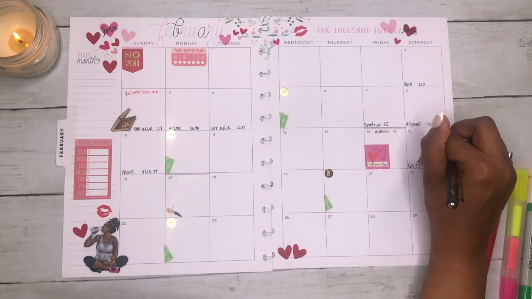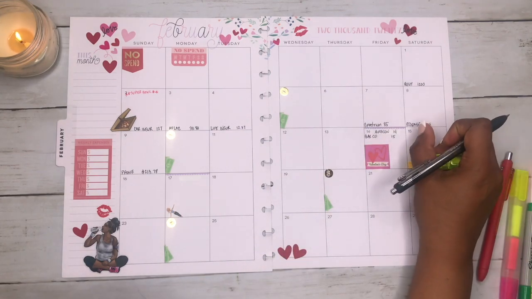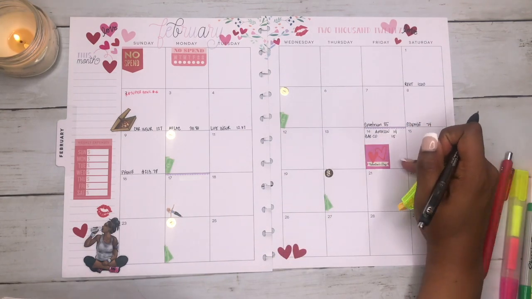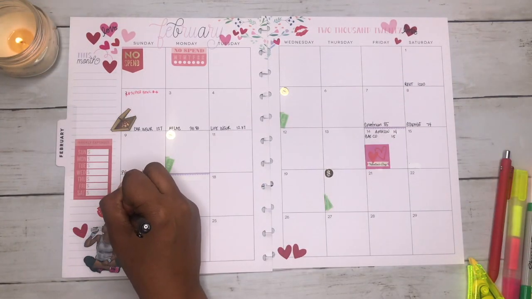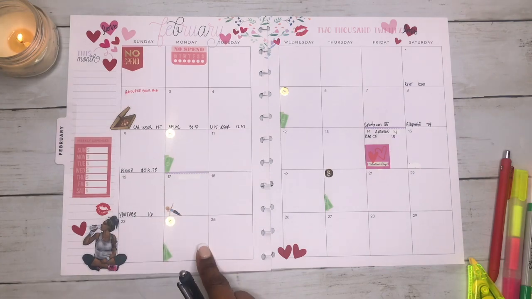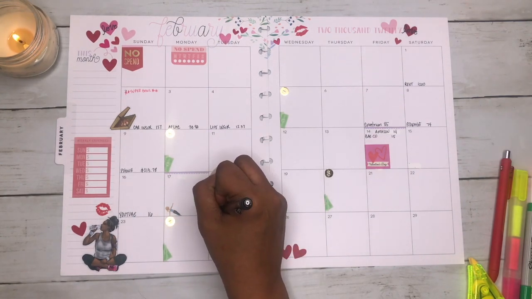Here I am continuing writing down all of my bills. I realized that I did have bill due stickers and I did not use them, but we'll just save them for next month because I'm not gonna white out all of this and redo it.